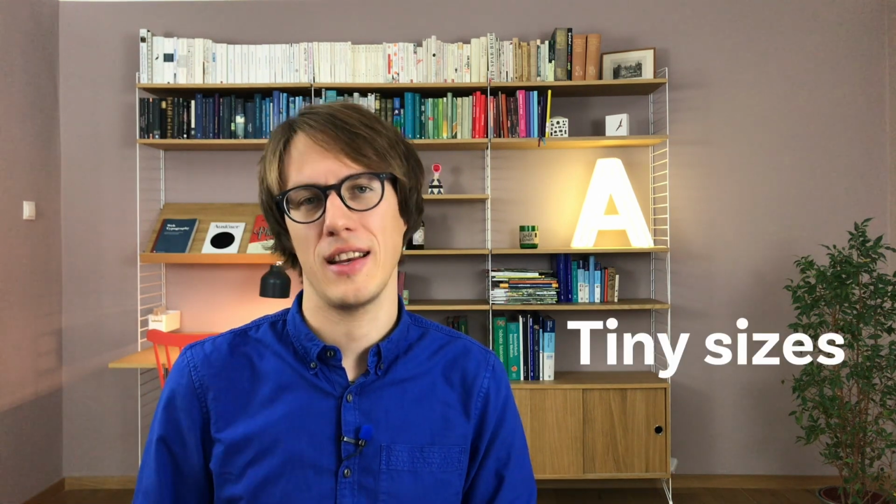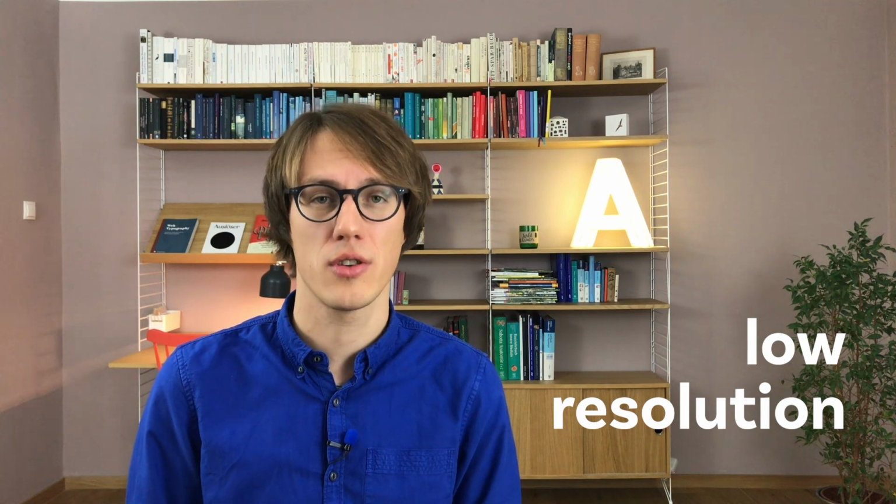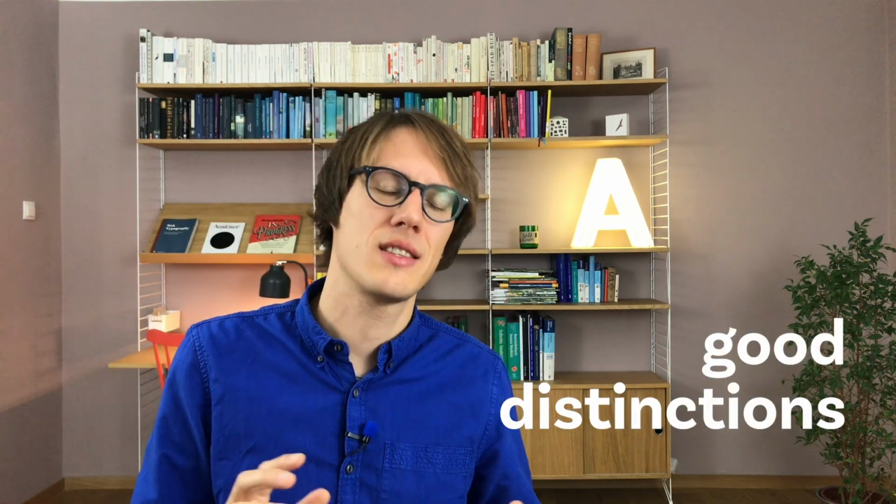Summing up what you need to think about when picking a font for your user interface. It should work in tiny sizes, which means 10 or 11 pixels should still be okay, and at low resolution, of course. And this also means your strokes should have little contrast, even strokes. Go for clean, open shapes and look for good distinctions. This doesn't always mean that this should be a sans serif font, but in most cases it might be. So I hope this helps you picking the font for your next user interface.